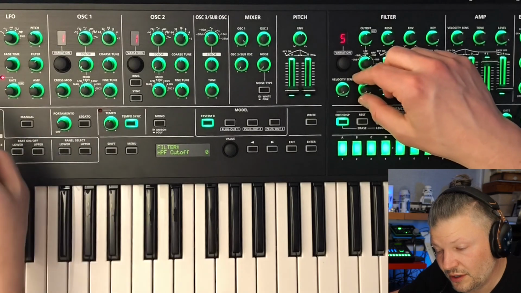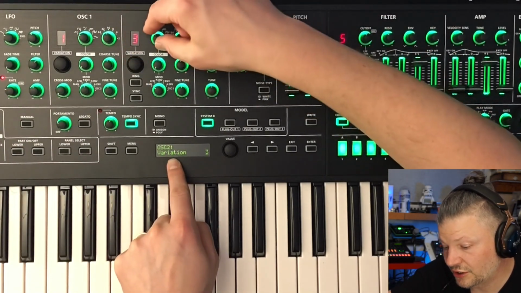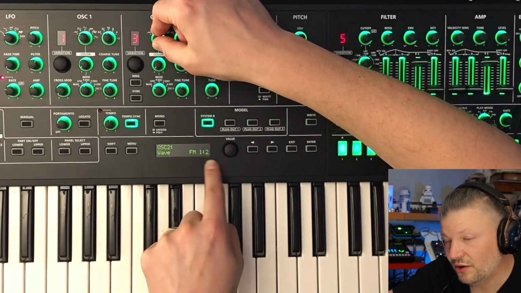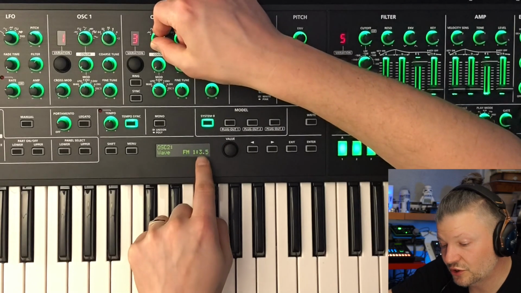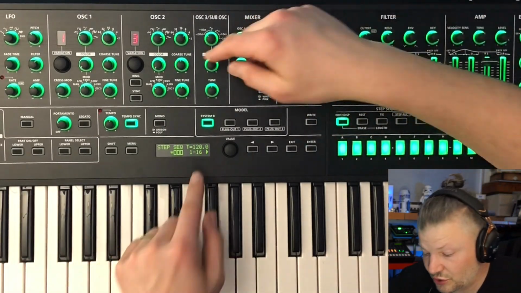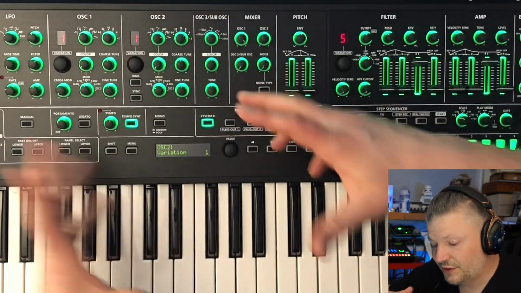If you go here and change variation here, it says variation 2, and then you change this one, it says it's FM 1.1, it's FM 1.5. So all of the stuff that is in the manual, you have on screen. So it's very easy to remember. You don't have to remember it, you just have to look at the screen. It's going to tell you what it is. So very quick to use.